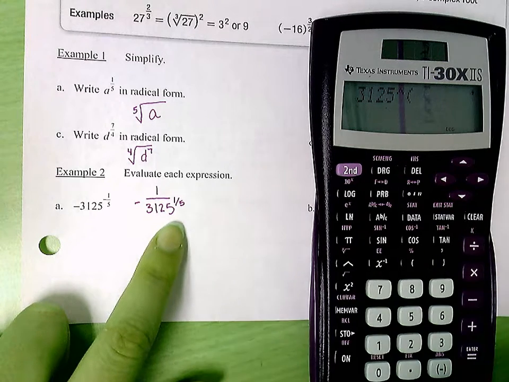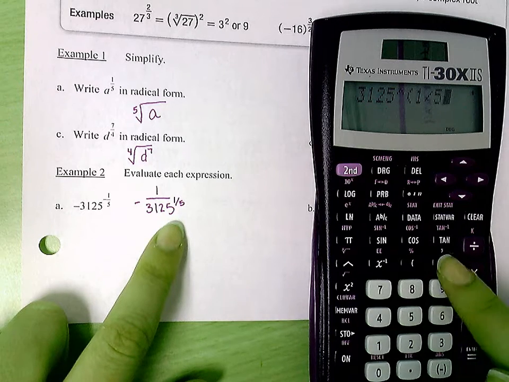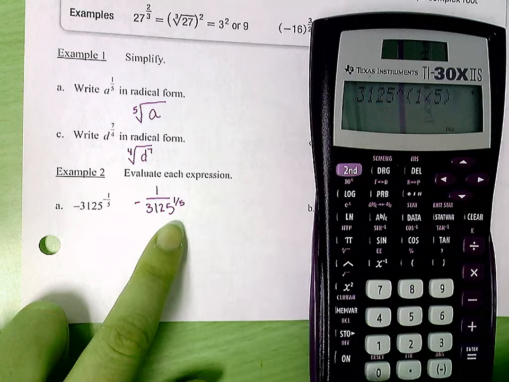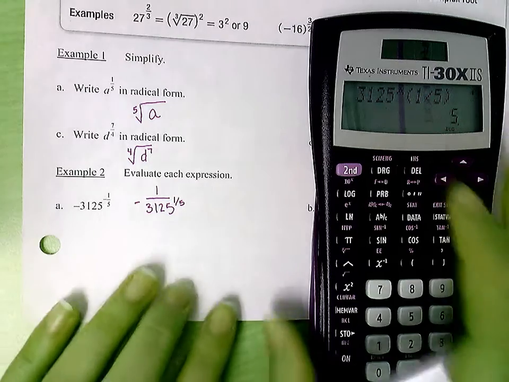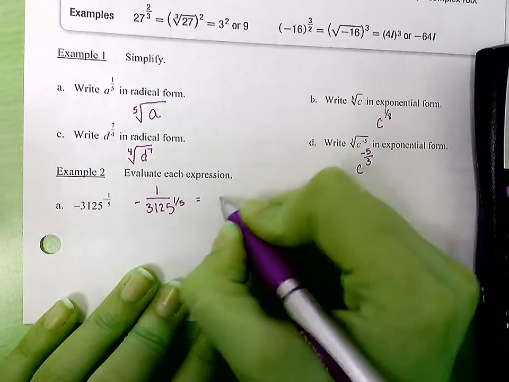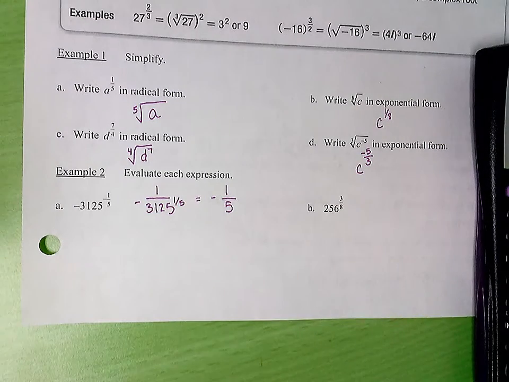And then I'm going to add parentheses because I want it to be to the 1/5 power. Okay, and I can press enter, and that'll give me 5. Okay, so if I have that 3,125 to the 1/5 power, it's just 5. So I'll end up with -1/5.